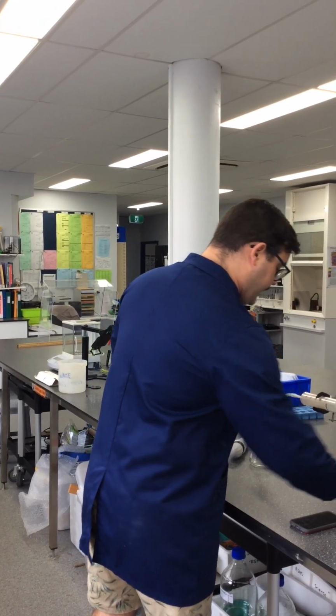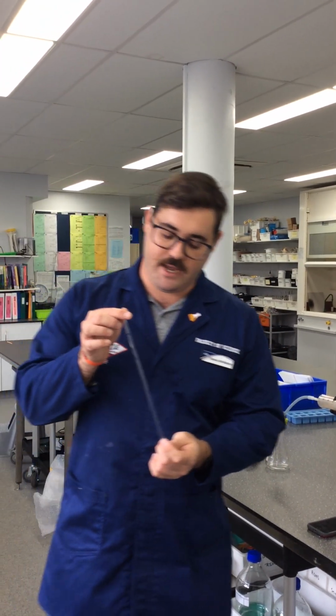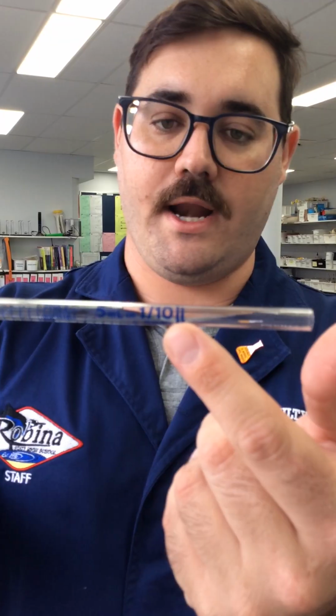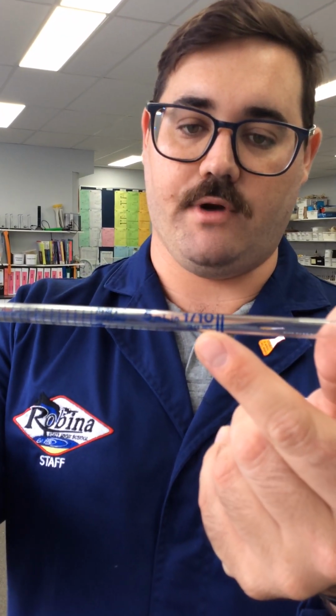We've then got a 5 mil glass pipette here, and it says on the side, I'll see if we can get this in shot, it says 5 mil, 1 in 10, at 20 degrees. So what that means is at 20 degrees room temperature, the amount of error that this has is 1 in 10, okay, or 10%. So if it's 5 mils, then the 10% error we're looking at is going to be 0.05, I think. Sort out maths later.